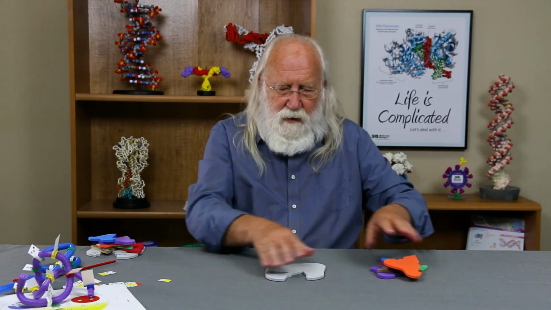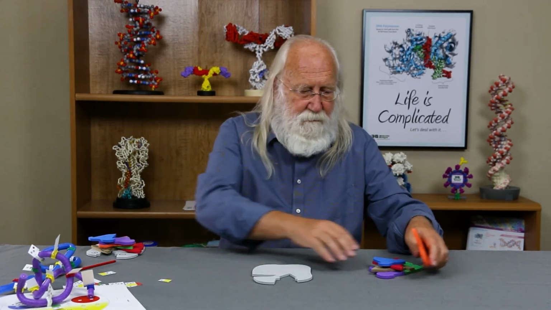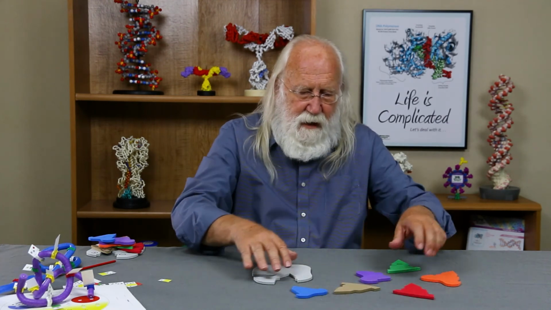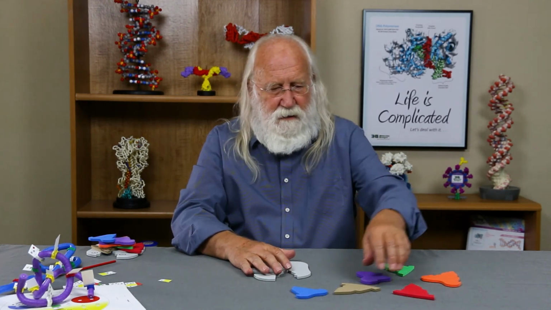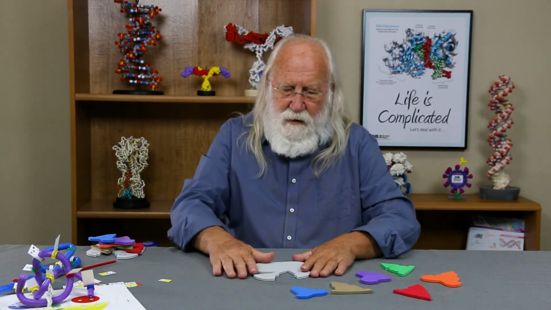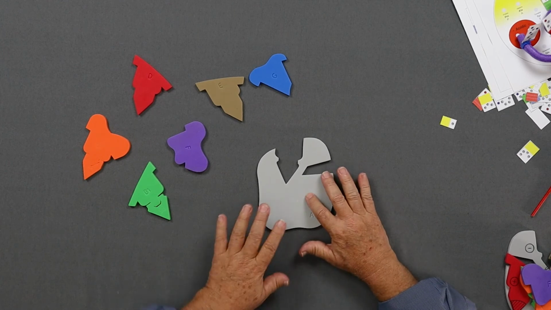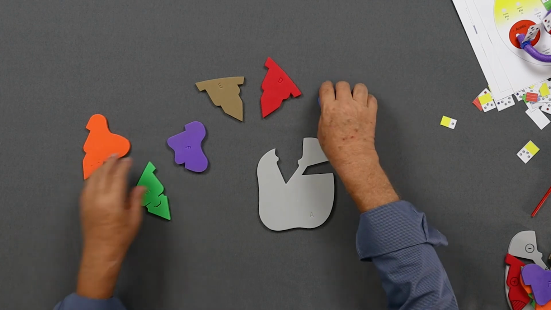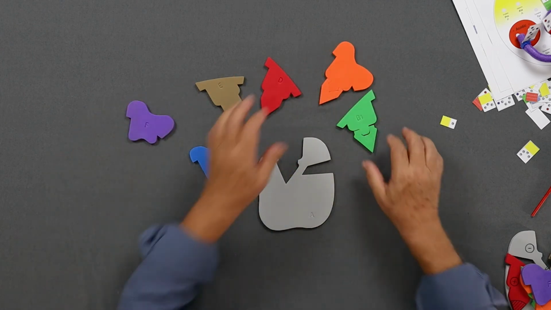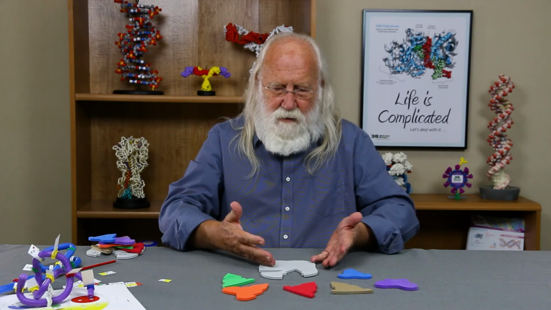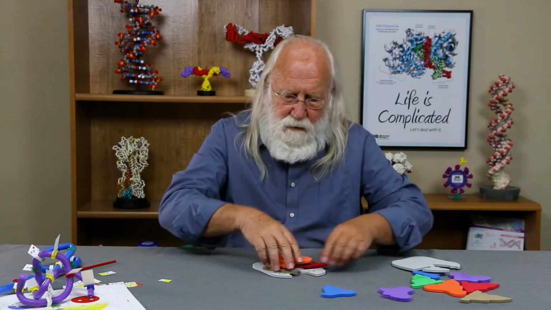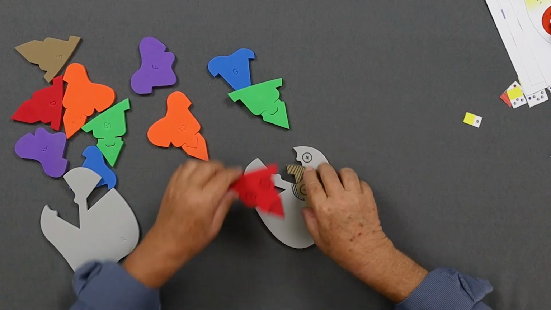The other half is something that we didn't discuss in the last video, but it's what we call the enzymes in action kit. So this is a very schematic model of a protein, actually of an enzyme to be more precise. And this is what you get. You get a gray colored enzyme, and then you get these various substrates and inhibitors. Okay? And this is what they look like when you take them out of the packet. But then when you do a little coloring or drawing on them, you end up with this.